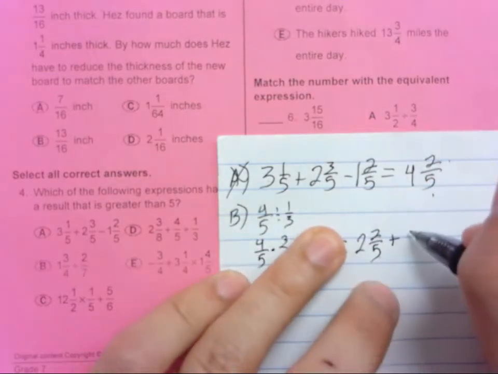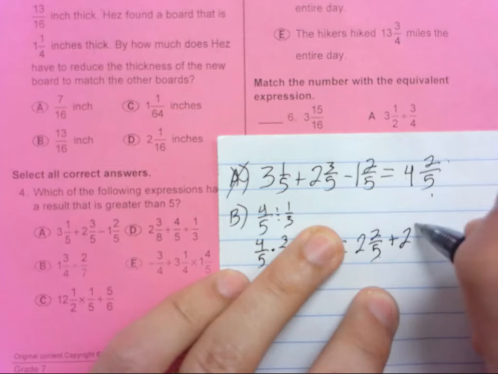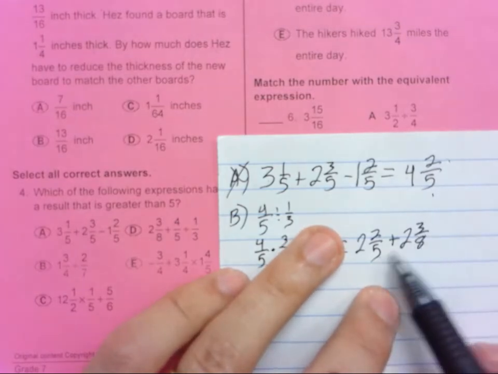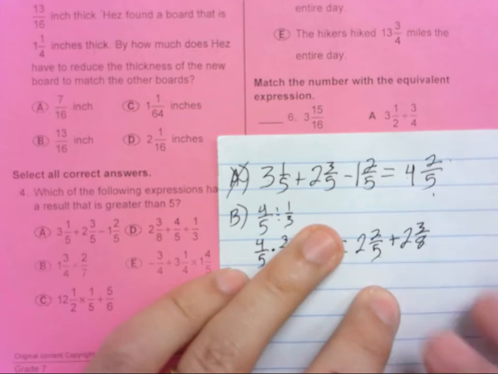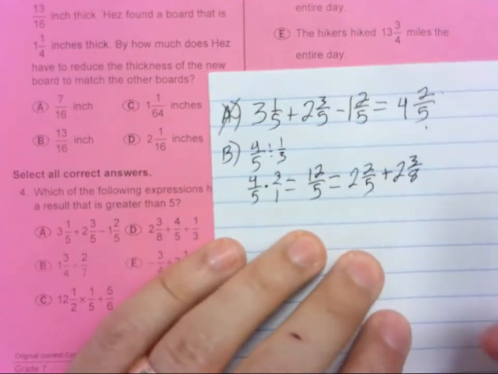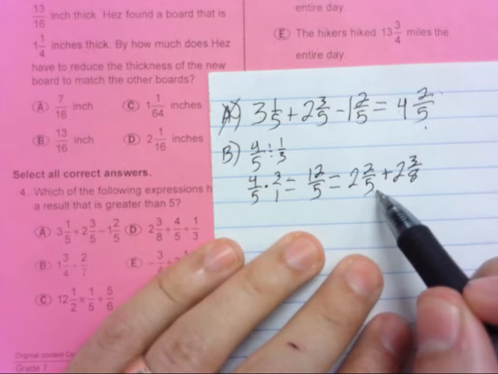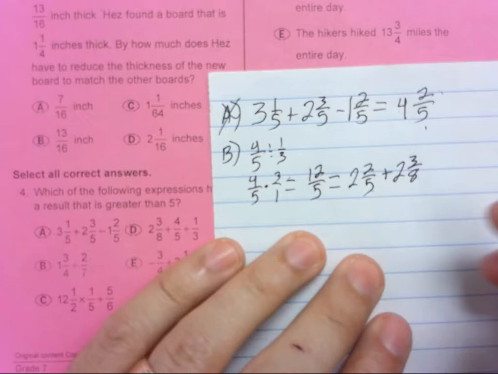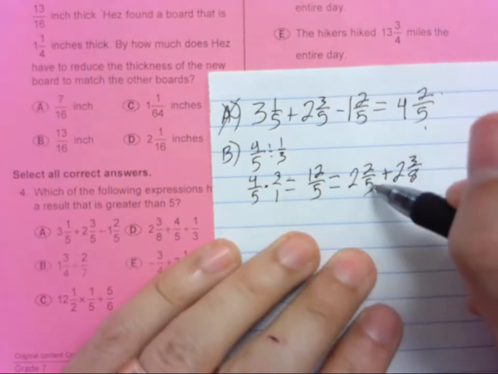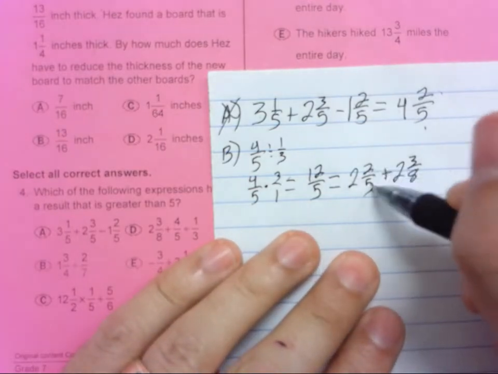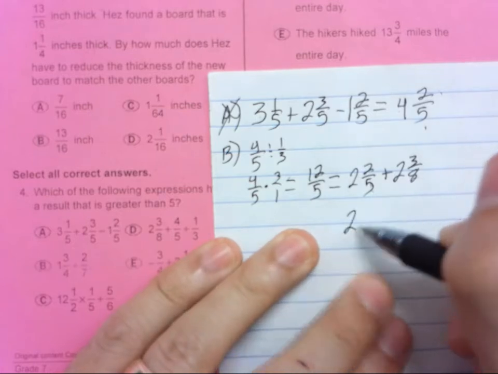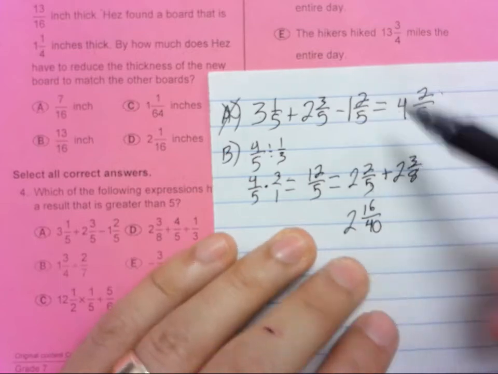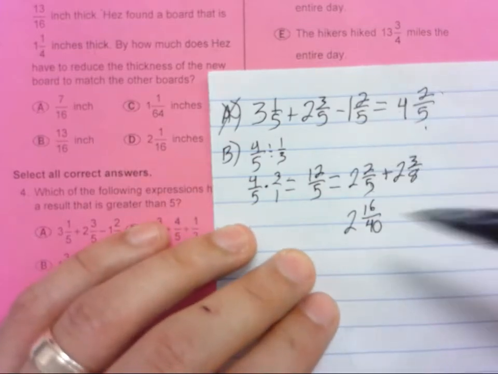And we're adding, so order does not matter. The issue here is that the denominators are not the same, so we need to get them to be the same. Thus, the least common multiple will be 40. So how do we get 5 to 40? We need to multiply both the top and bottom by 8. So this becomes 2 16/40. Because you multiply 5 by 8, you get 40. 2 times 8 is 16.